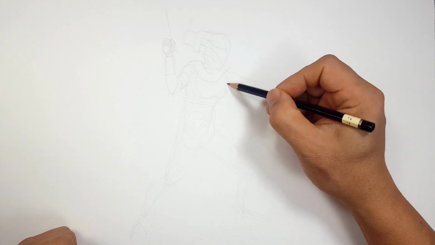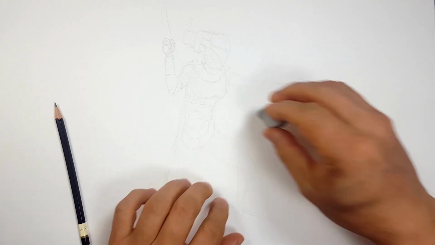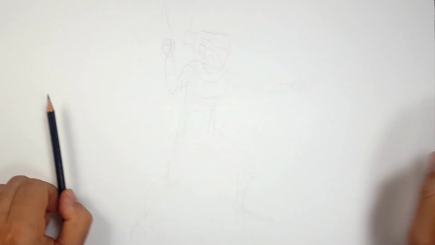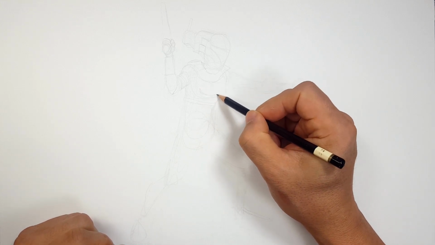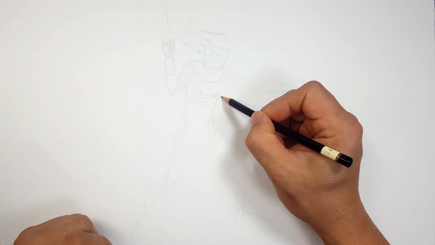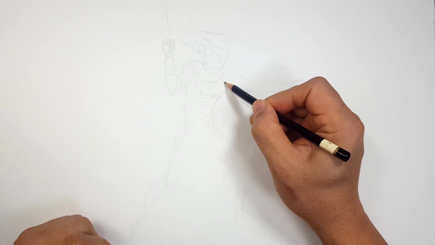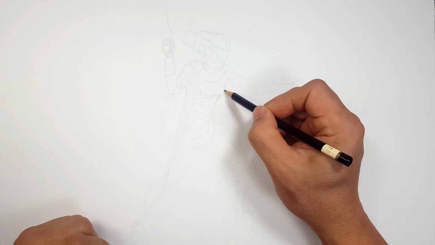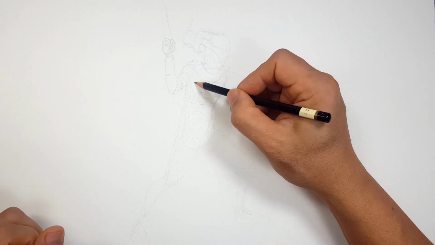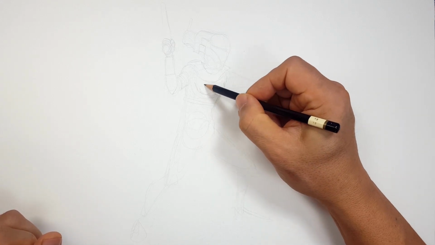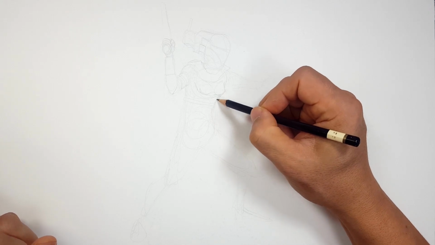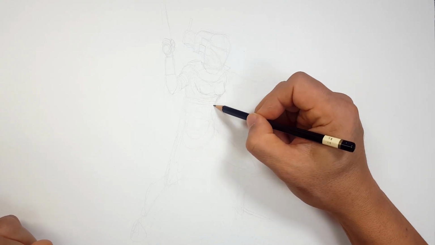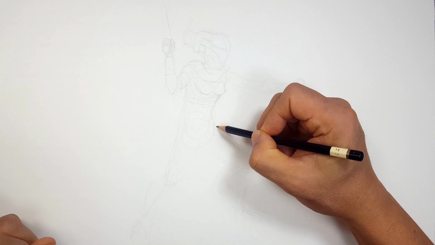Alright, let's see. I got her breast a little too low there. Let me try to raise that up a little bit. I have her hunched over, so I have to recalibrate the body position for being bent over like this.